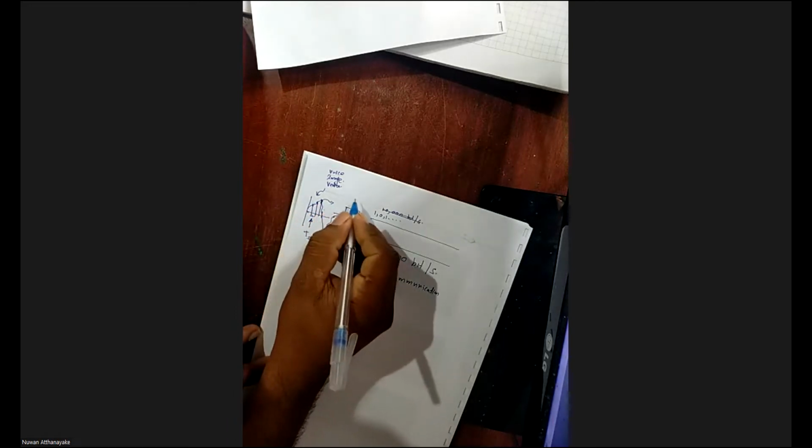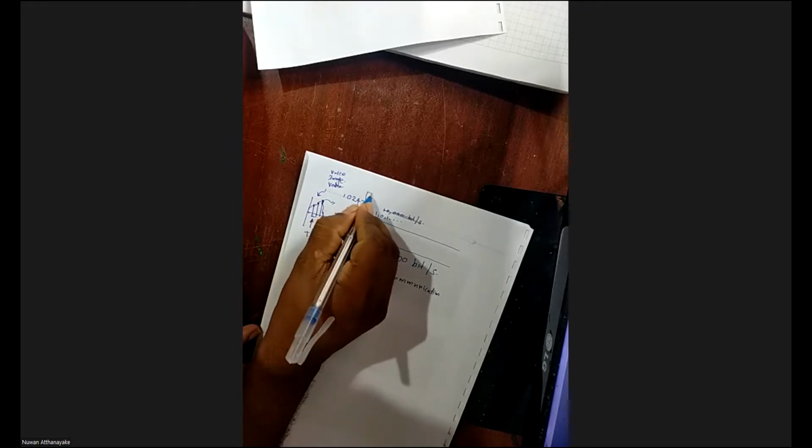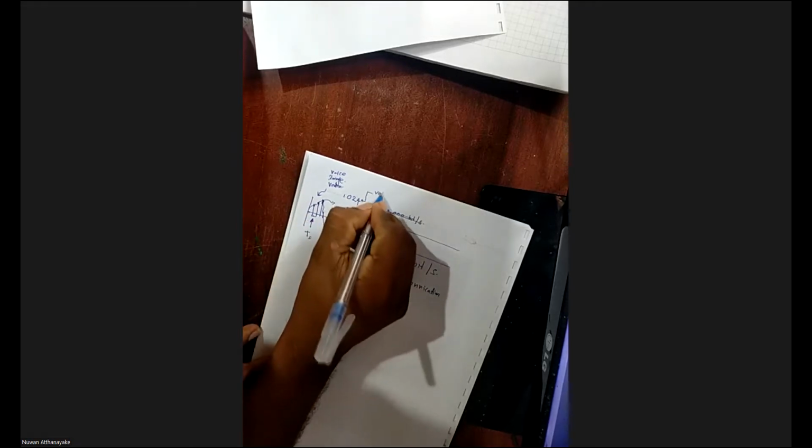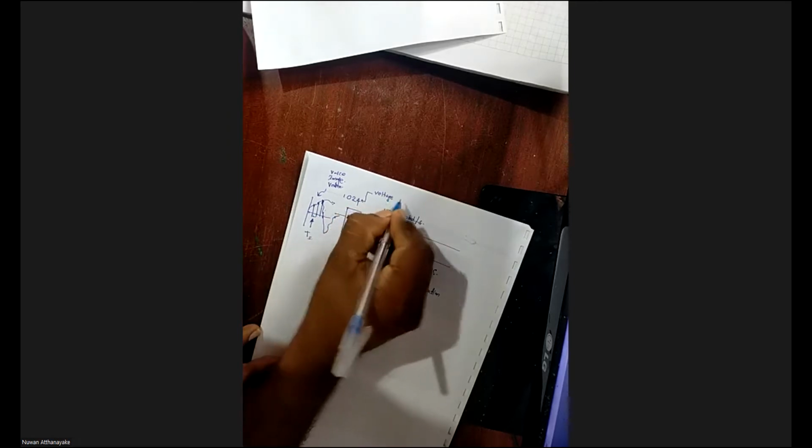Now it is said that each sample is quantized into 1024 levels. So any of these samples will be converted to one of 1024 voltage levels. What does that mean? Can anyone tell me? What does this mean?